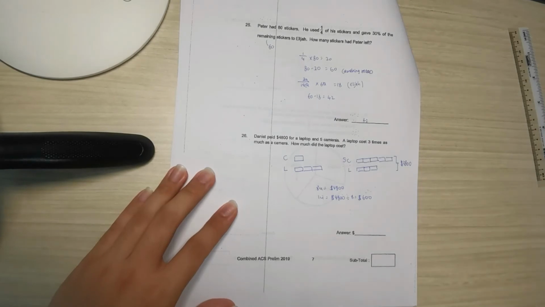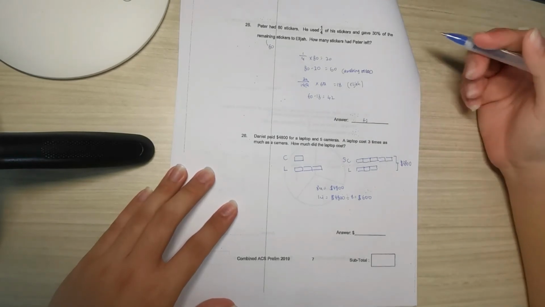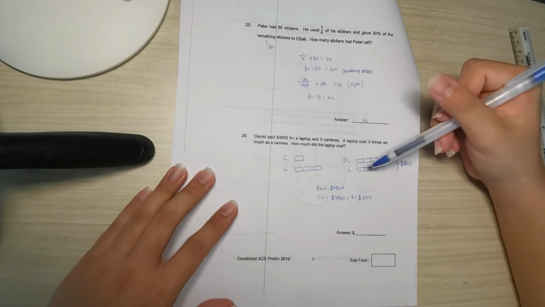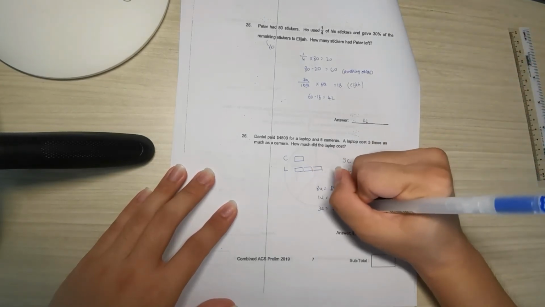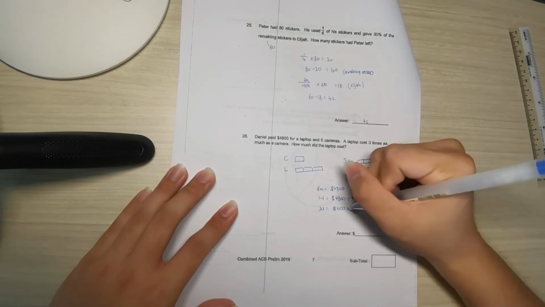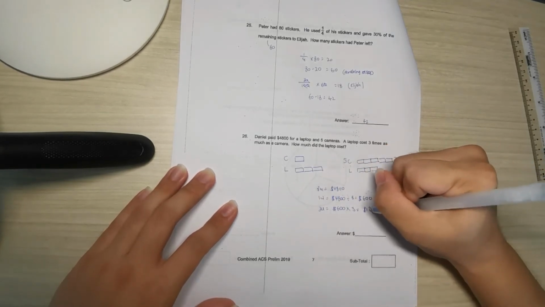So the question wants you to find out how much the laptop cost. So looking back at the model, your laptop is 3 units. So you take $600 times 3, and you should get $1,800.